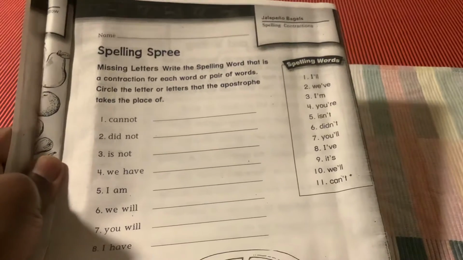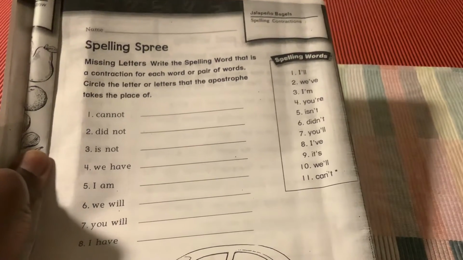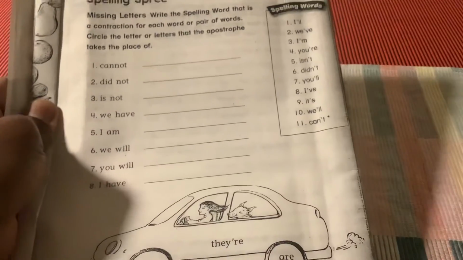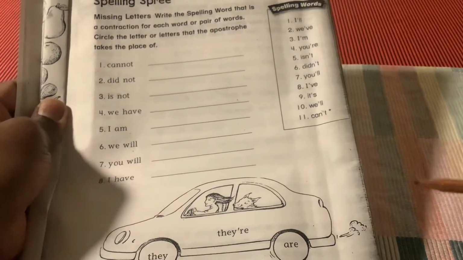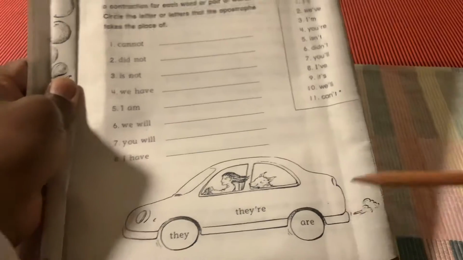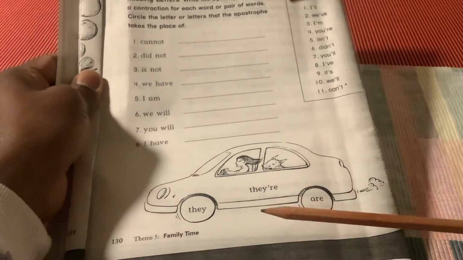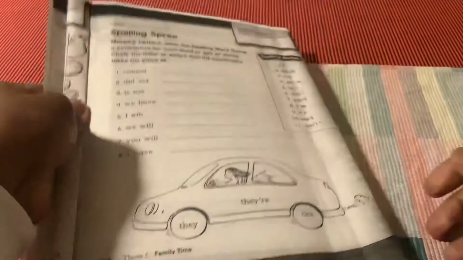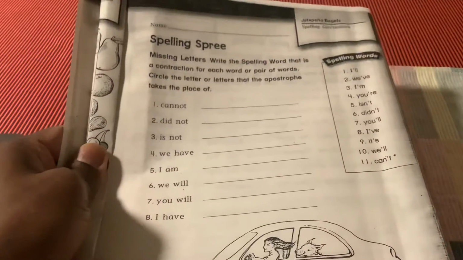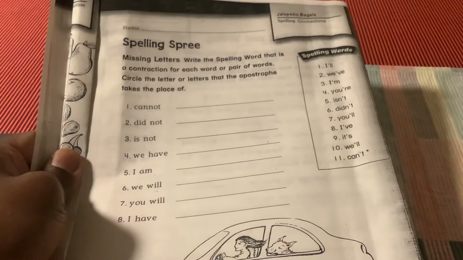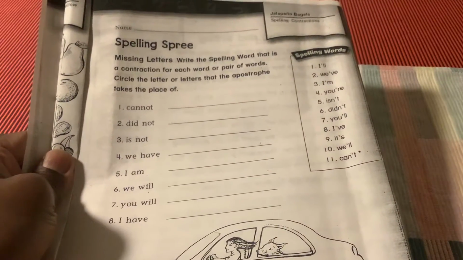I know we are back online. It is last minute, but it's okay. We'll get through this. We're just going to continue in our Jalapeño Bagels workbook. Today we're going to work on pages 130 and 131. A few easy activities for you today, but I'm going to extend them and make them a little bit longer for you.